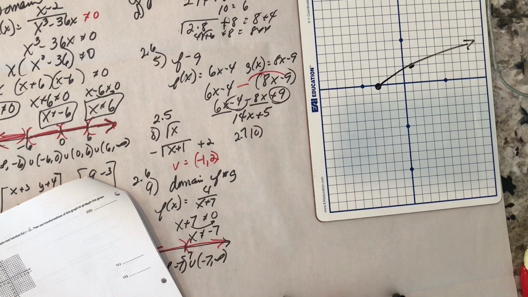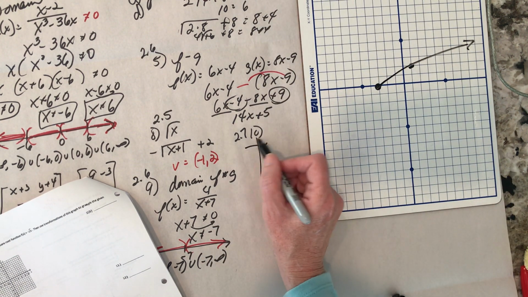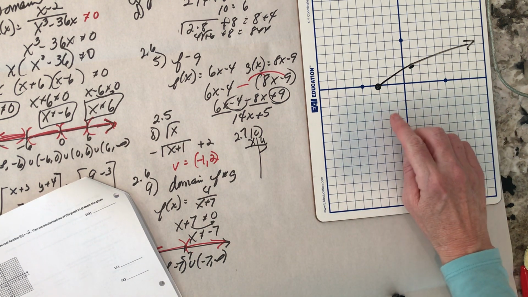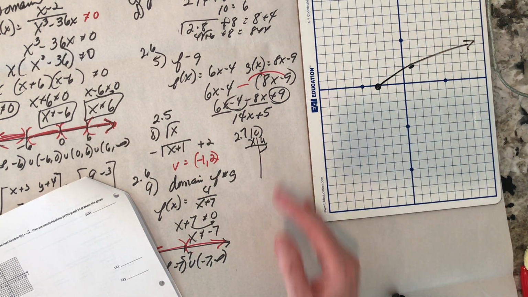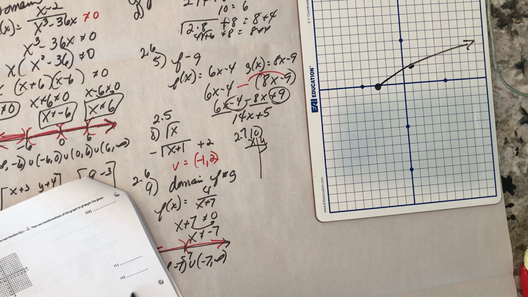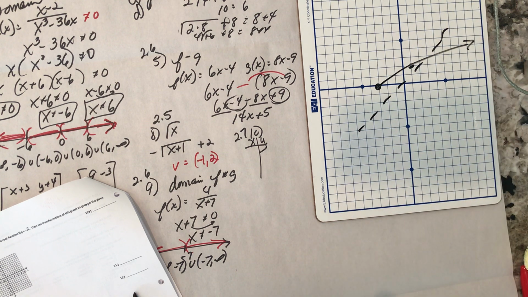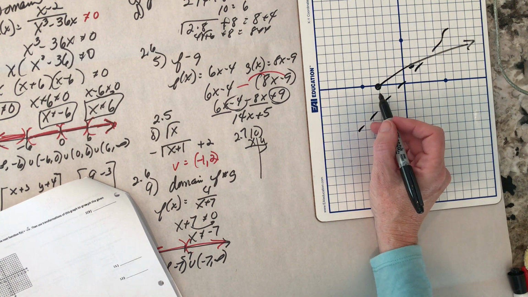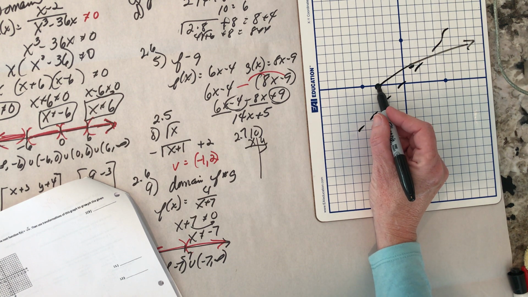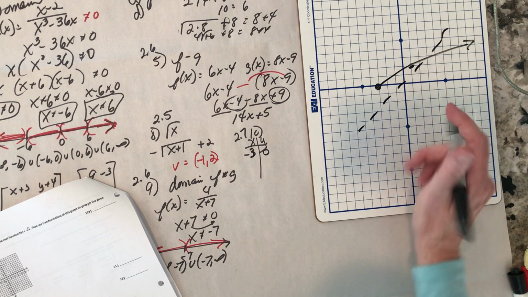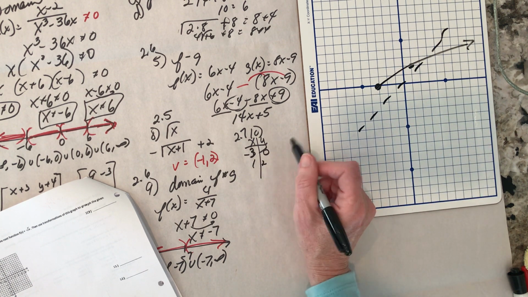Okay, so on this problem, if we're trying to do the inverse, we want to draw the shape that is the mirror image across the y equals x line. I think the easiest way is to grab a couple of the points. This point right here is negative 3, 0. This point is 1, positive 2.